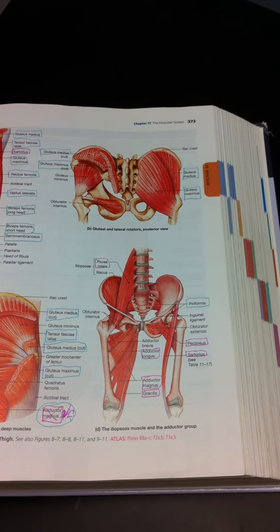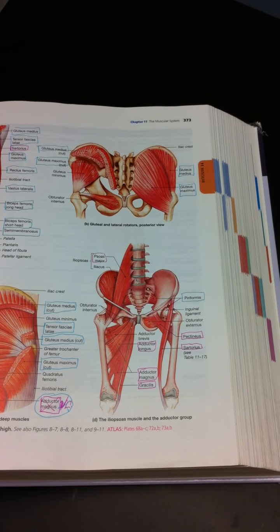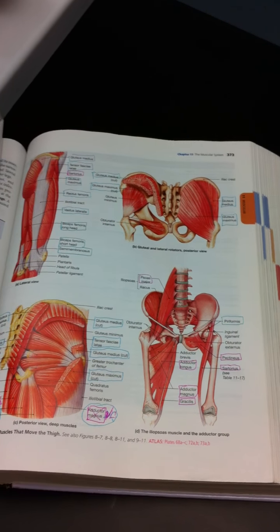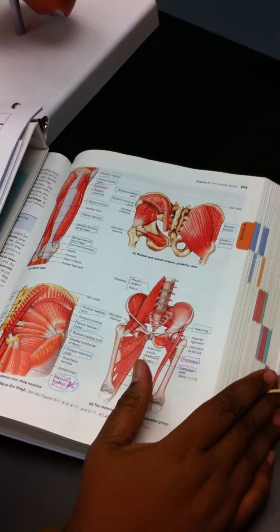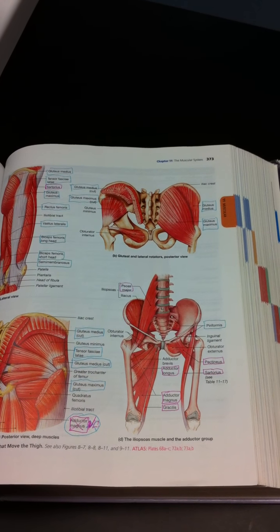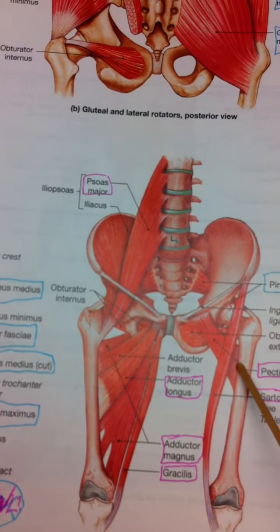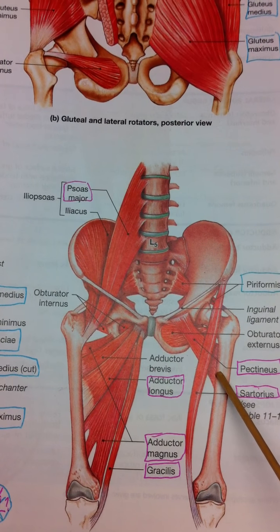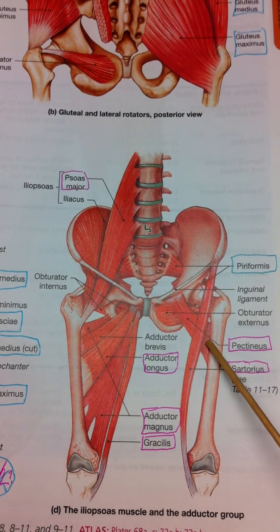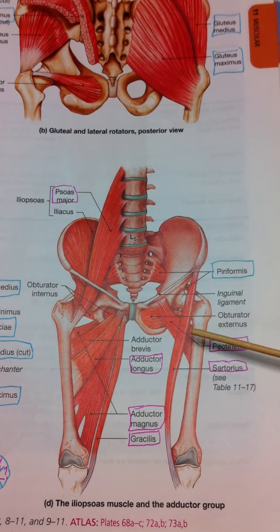Mm-hmm. All right, pectineus. Origin, superior ramus of the pubis, insertion pectineal line inferior to the lesser trochanter. So really good picture here. So again, adducting, a little bit of flexion, just because this is a little superior.